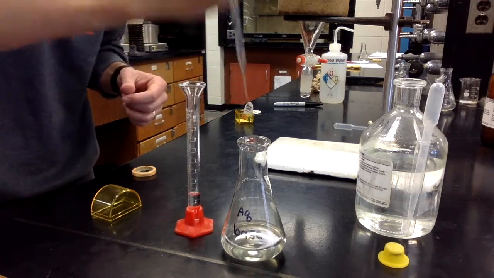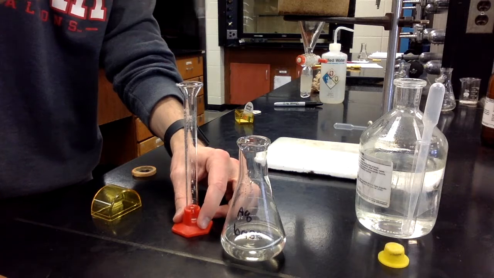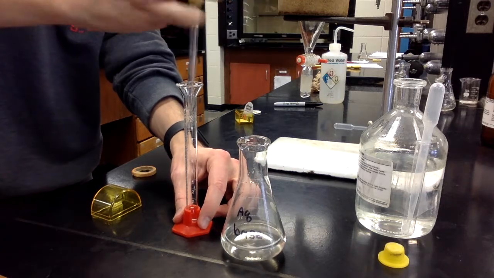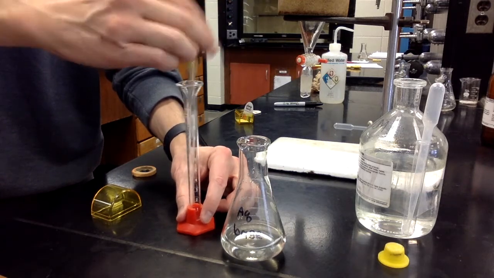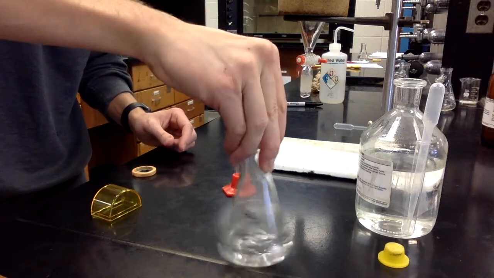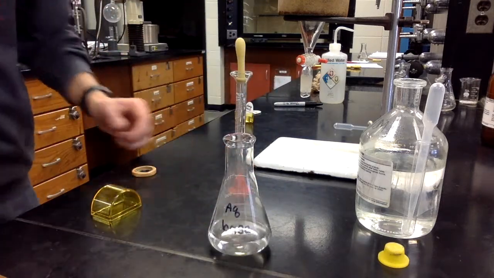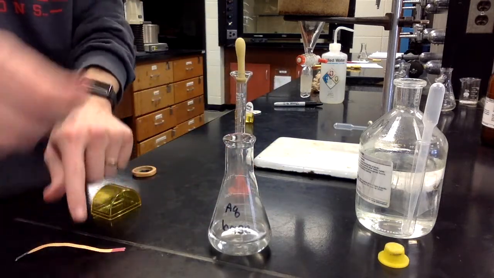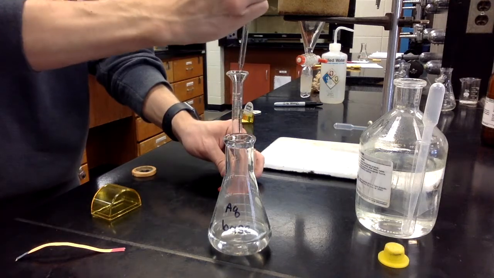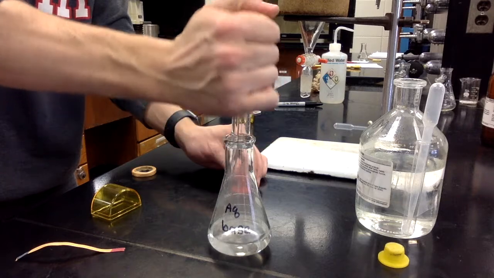And that's that. So we'll swirl it around a little bit. And let's check our pH. So I'm going to just use the same thing. I'm going to pipette it up and down to fully mix that.